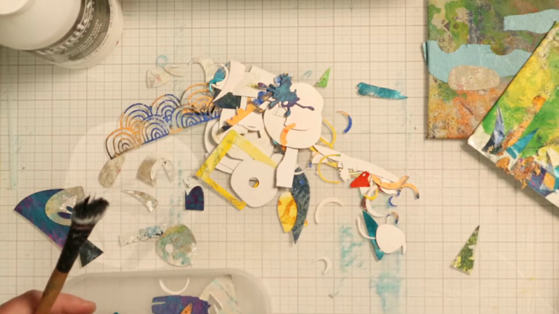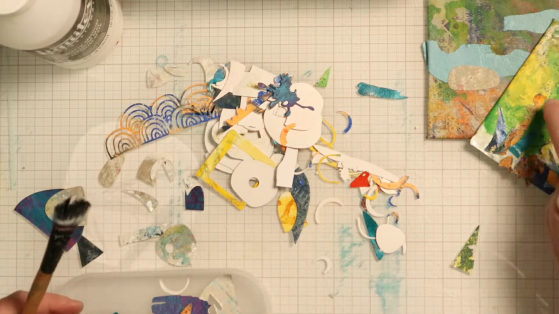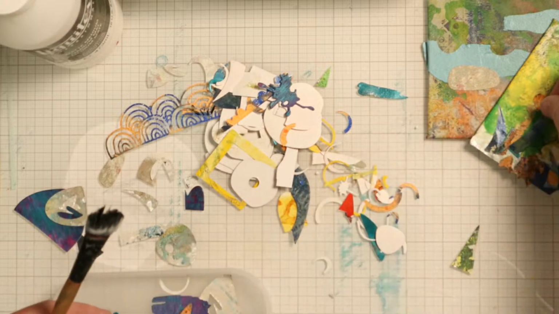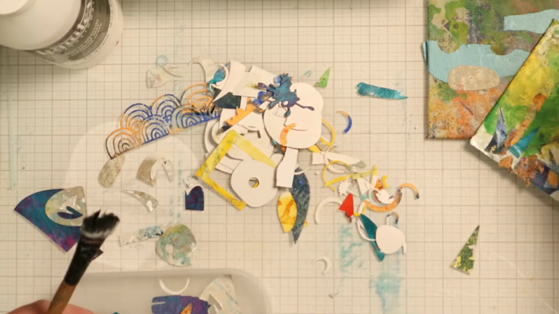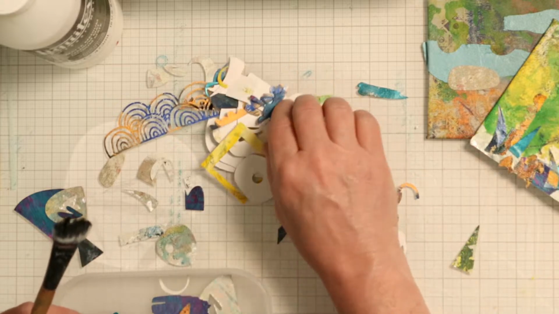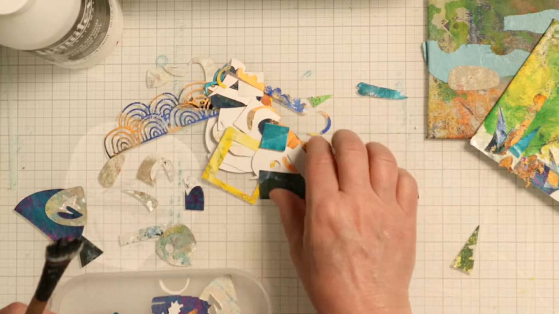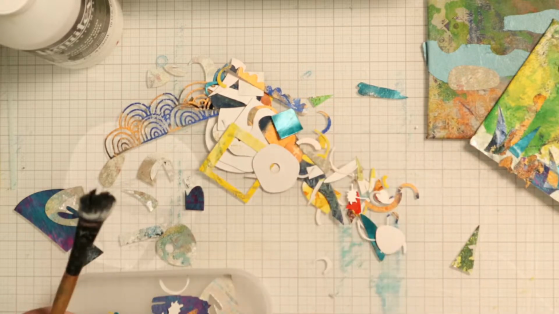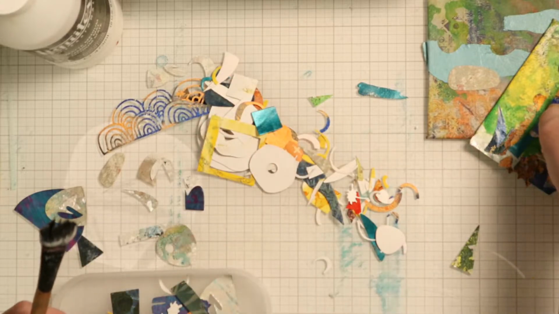That could be interesting right there. I'm looking for some more pieces like this. Oh, that's a little bit too long. Nope. I don't have any more pieces that look like these two, but we're going to make some because, oh, there's another one. Okay, like that one. So we're going to work on that.